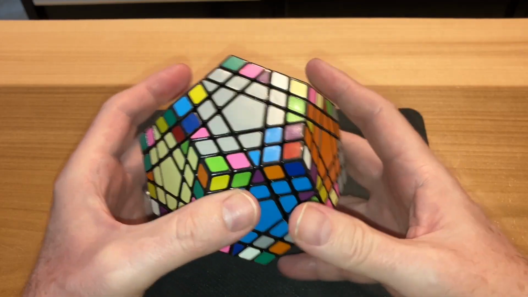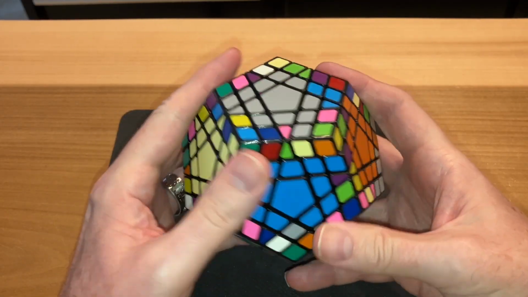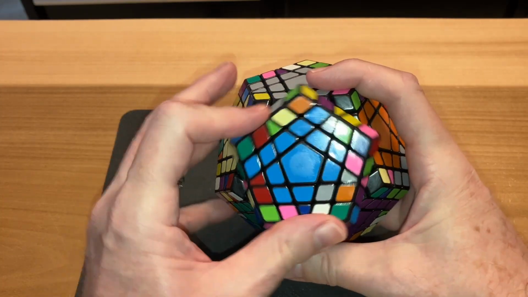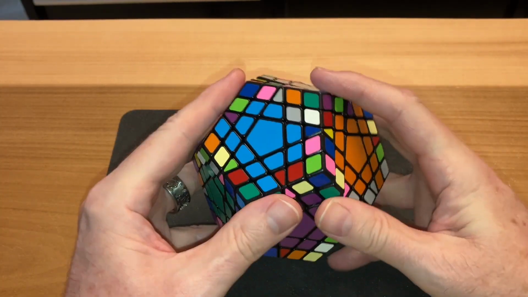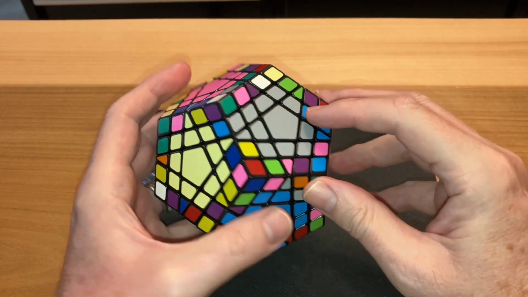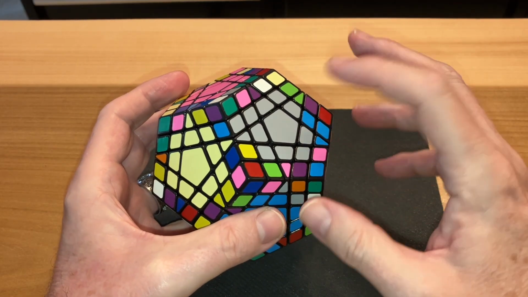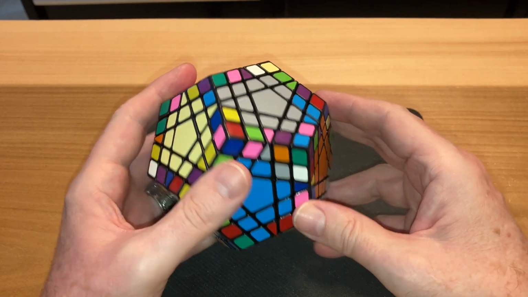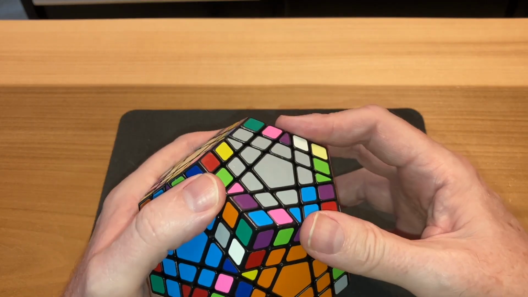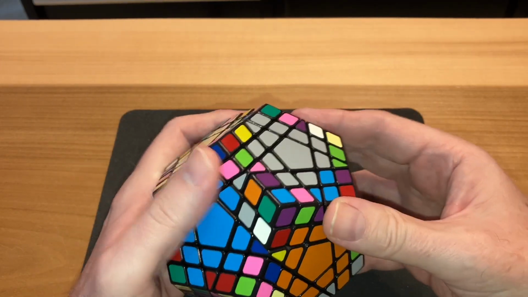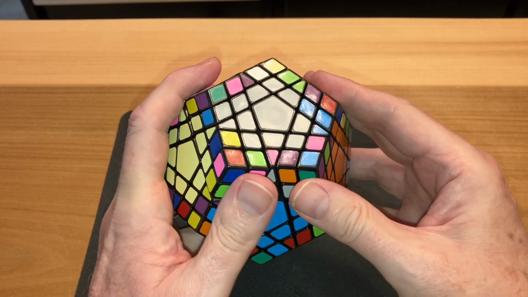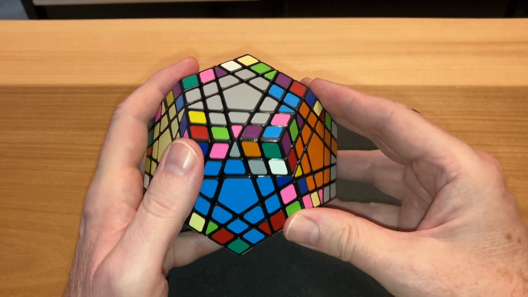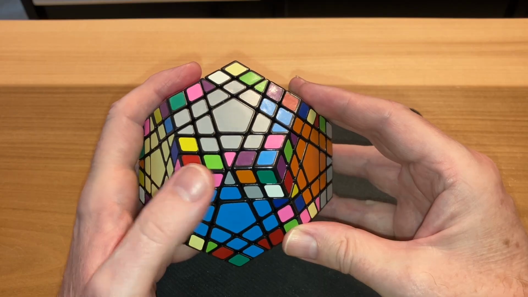And what we're going to be doing to place these is we're going to be using a commutator to swap out the pieces. So in this case I've only got one to work with, don't have any more. Sometimes you can have up to 2 or 3, and I'll be going over this, and if you want a more in-depth look at commutators on large Megaminxes, I'll be placing a link to my tutorial on it in the description below.